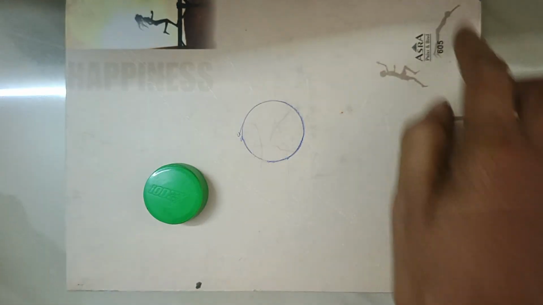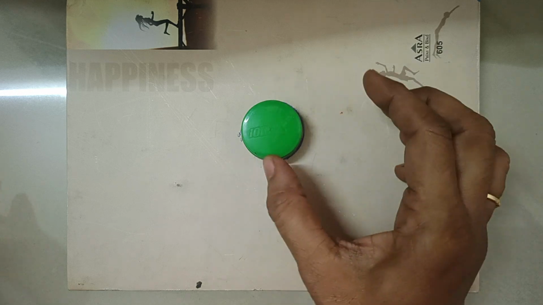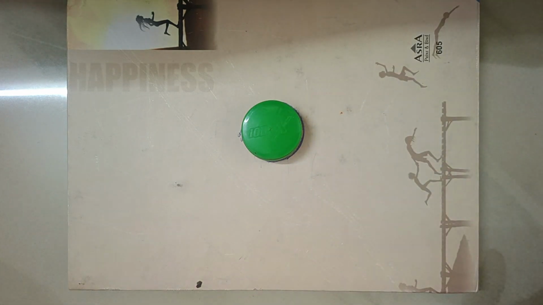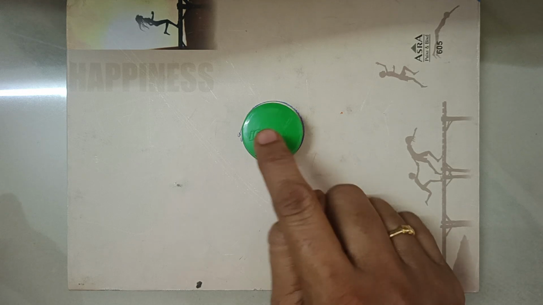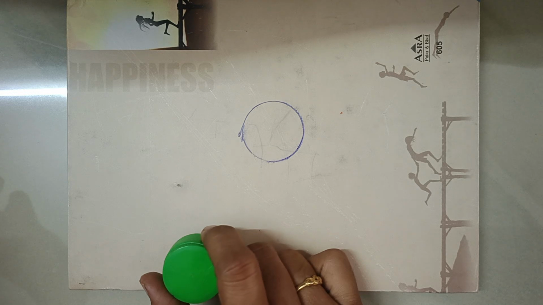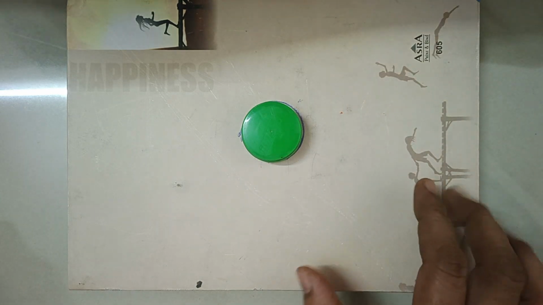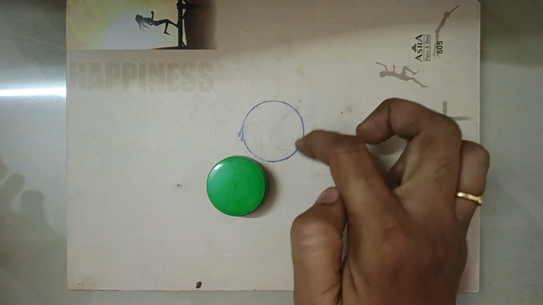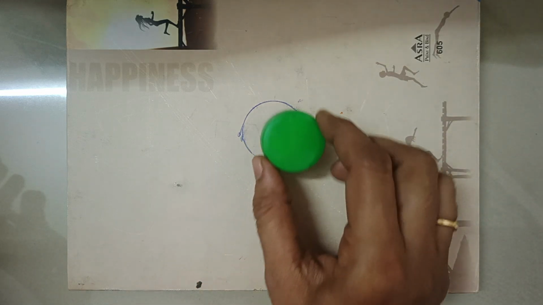This is the top surface of the cube, and here I am placing a hemisphere. Just assume this as a hemisphere. This hemisphere occupies some portion on the top surface of the cube. Yes or no? Yes, right. So here what we have to do is, obviously, subtract this area from the total surface area of the cube.